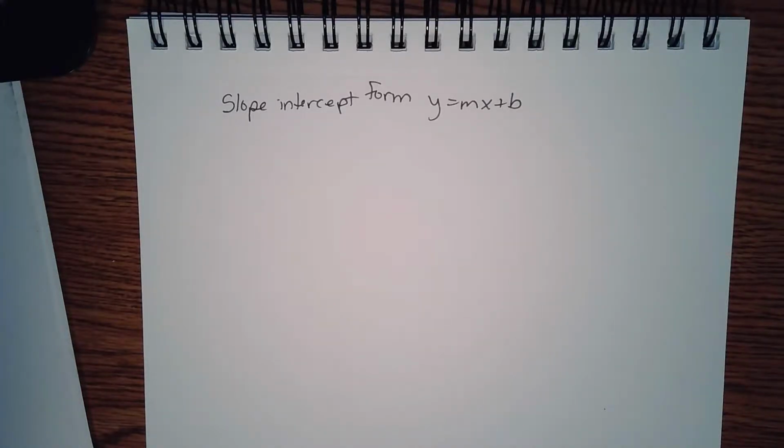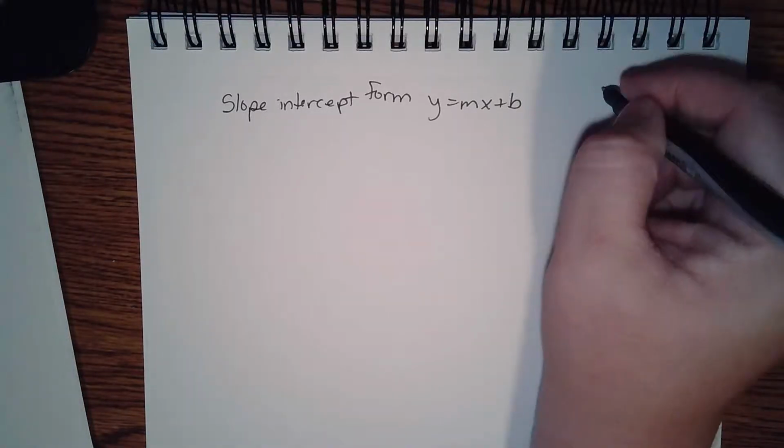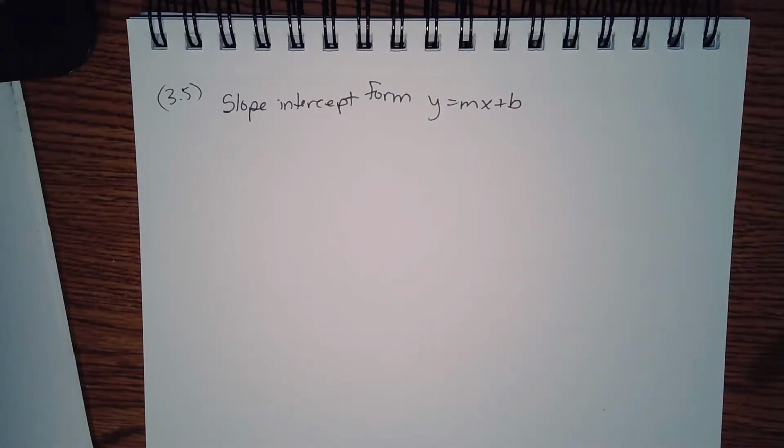Okay, today we're going to talk about section 3.5, which is slope-intercept form. So let's go over slope. Probably the biggest thing we need to talk about is slope. We have a couple formulas.